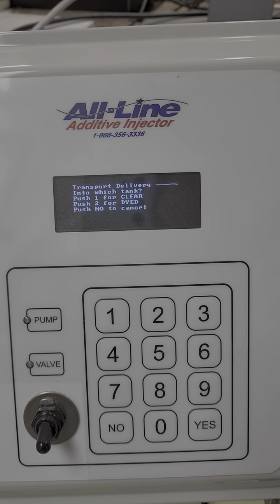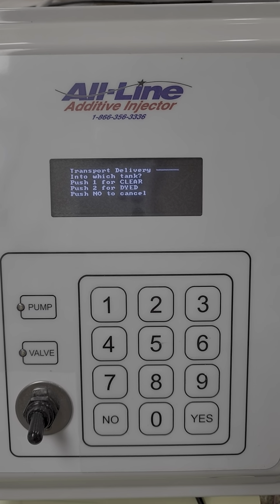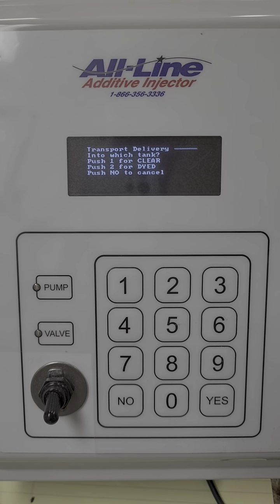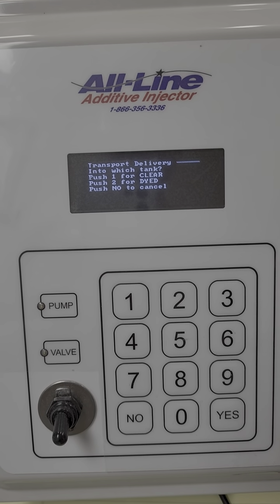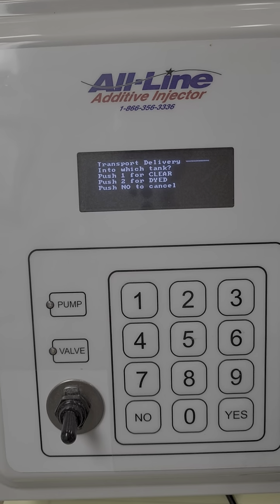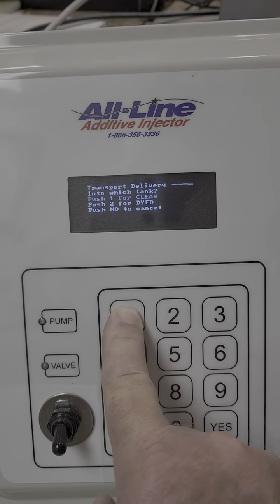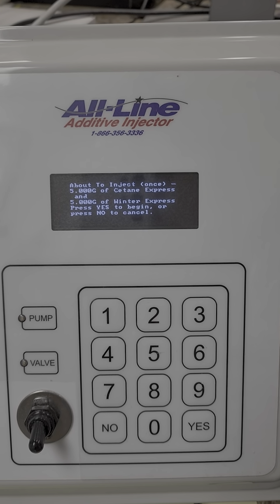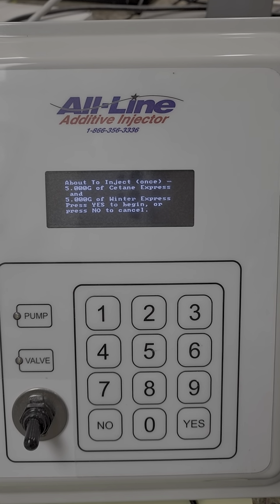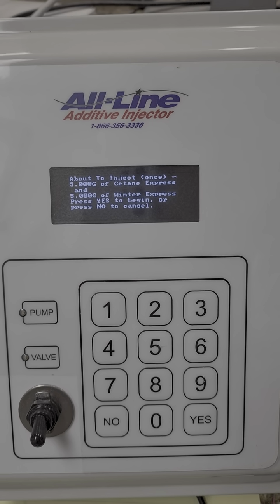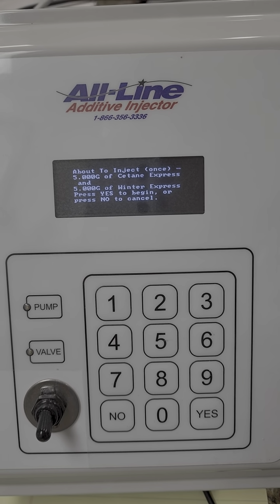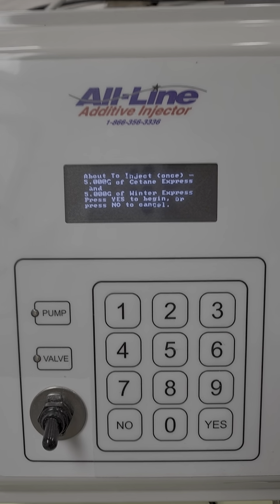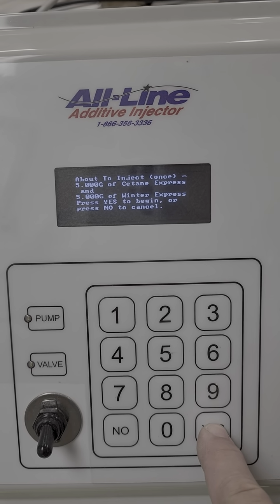So now it needs to know there's two paths that I can put fuel into, either dyed diesel or clear diesel. So it's asking which one I'm delivering into, and I'm going to say I'm delivering into the clear. So now it's going to confirm to me that it's going to put 5 gallons of Cetane Express and 5 gallons of Winter Express. And yes to begin. So at any point that I'm making my delivery, if I press yes now, it will begin to do that.